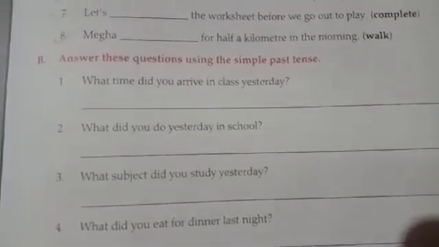Now the next exercise is B. Answer these questions using the simple past tense. Now see, whenever I used to discuss the answers to the questions in your textbook, I used to tell you that whenever you write answers to the questions, you must always write in past tense. So whenever anybody asks you a question, you have to answer it in past tense.